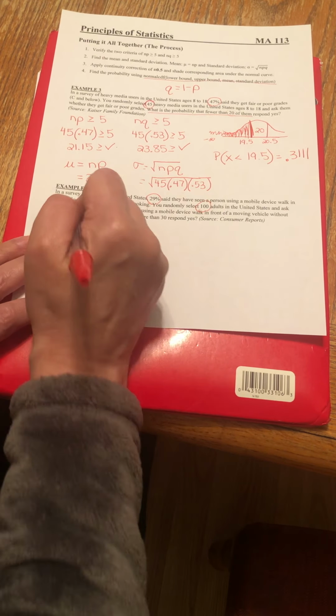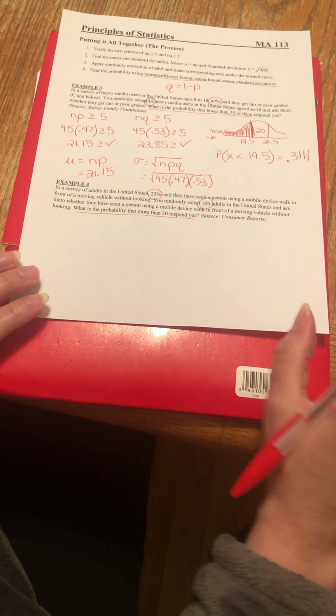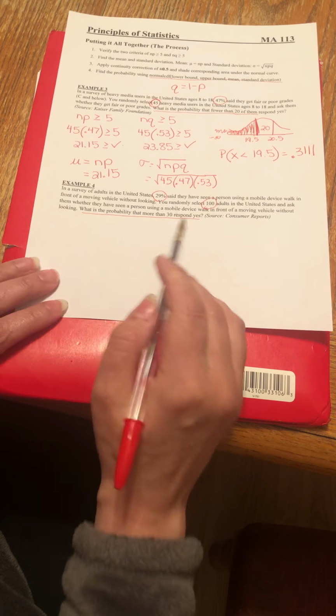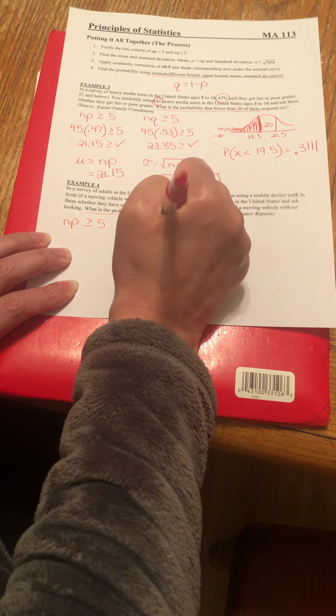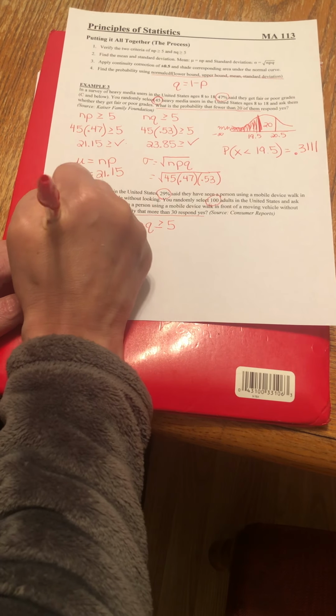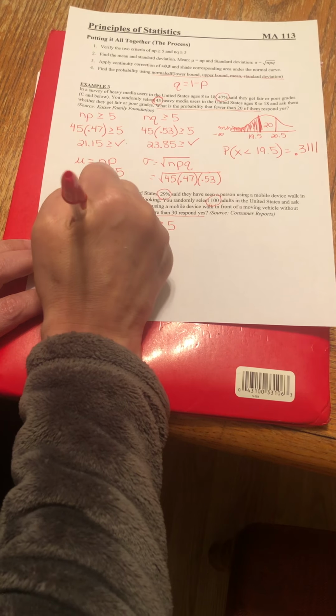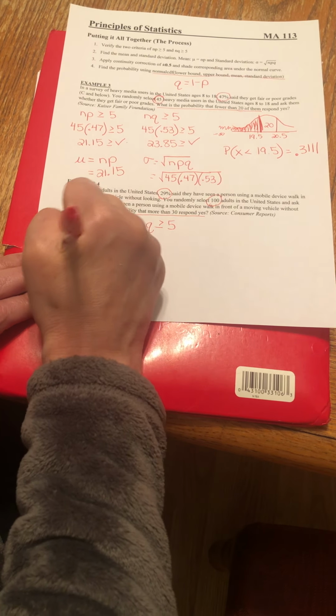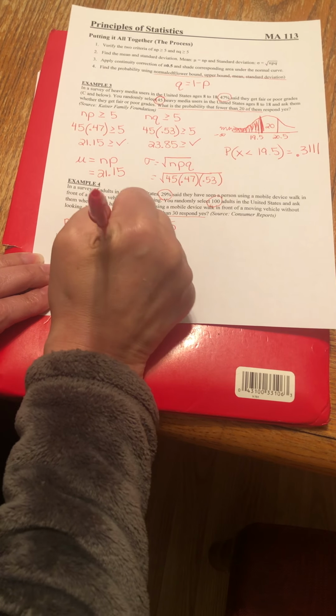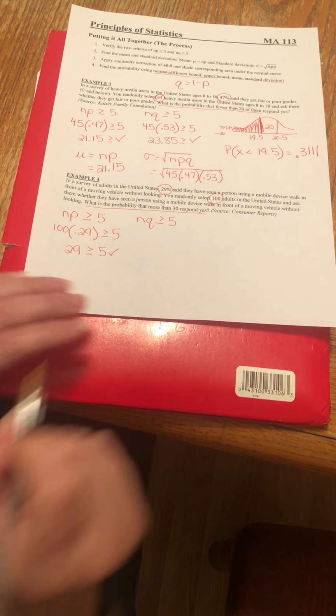We don't need this till we get to the end of our problem where we draw our bell curve. This comes in at the bell. All right, so here we go. Step 1, NP greater than or equal to 5, NQ greater than or equal to 5. N is 100, P is 0.29, greater than or equal to 5. 100 times 0.29 is 29, greater than or equal to 5. So yes, that side is good.